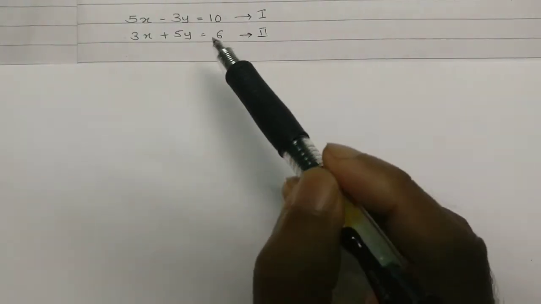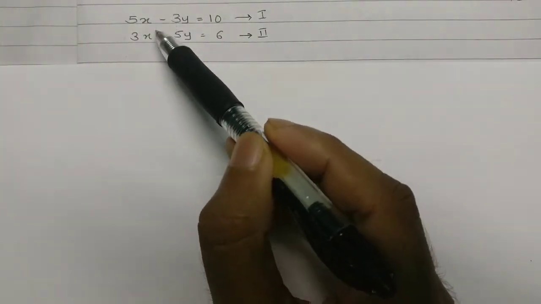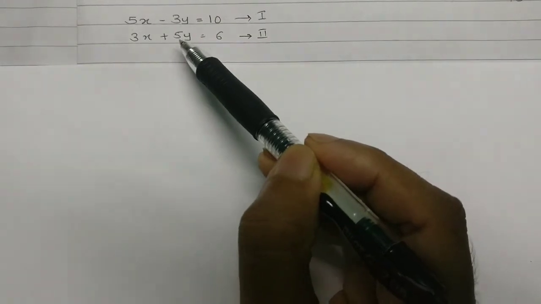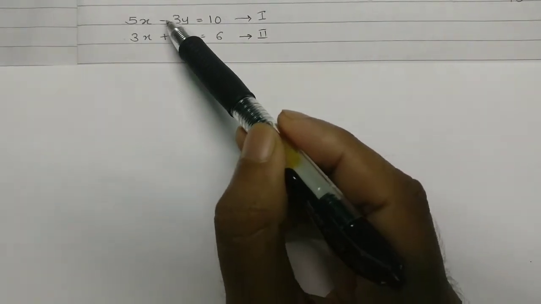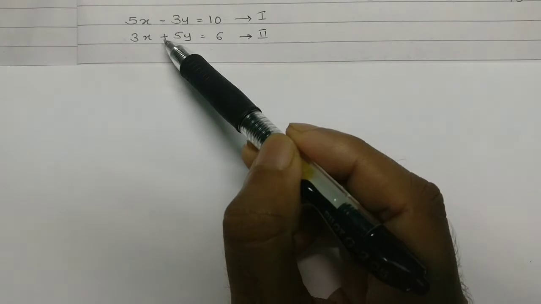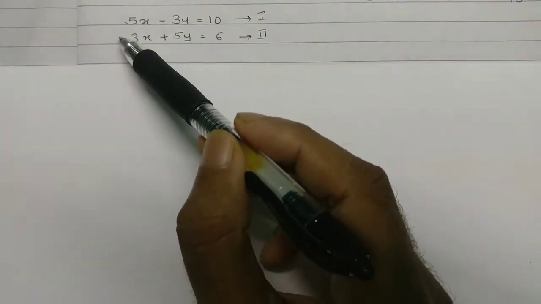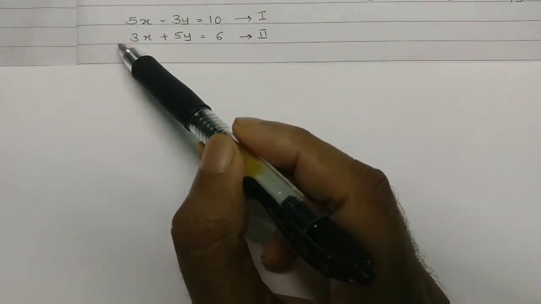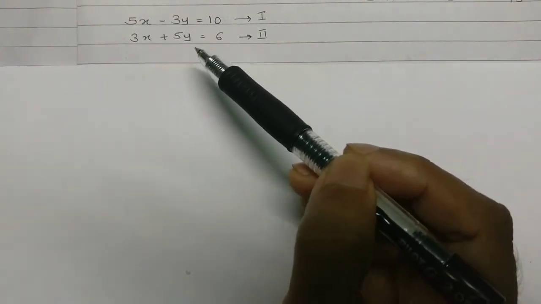So in this case, all I have to do is make the coefficients same for those terms which have different signs. Can you not solve for this? You can, but then you will have to change the sign throughout the equation and so on.